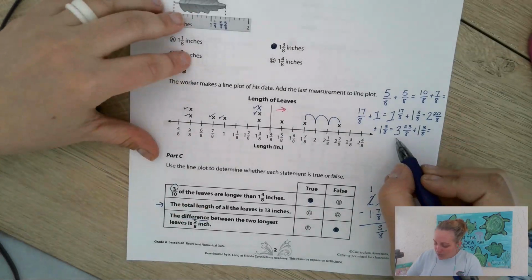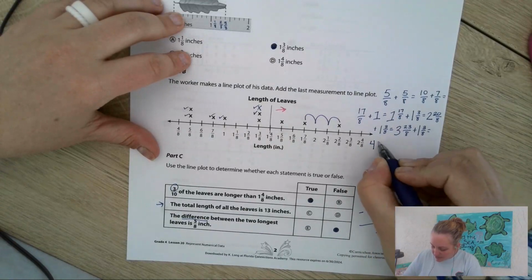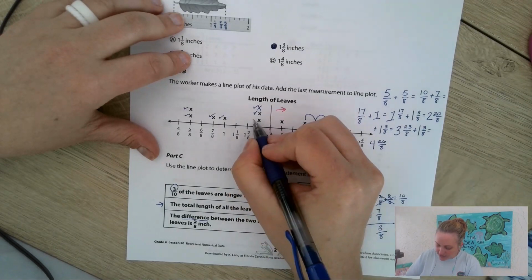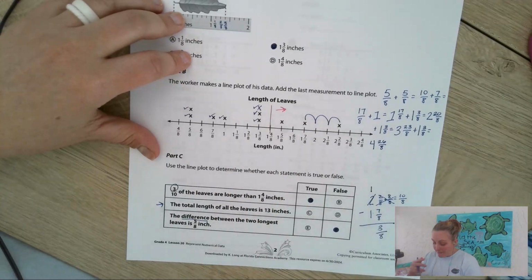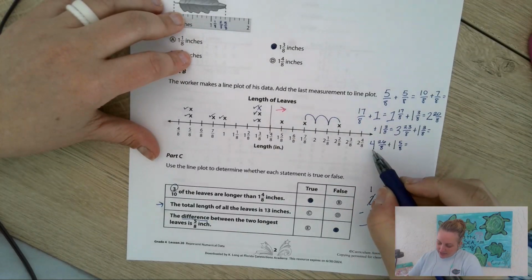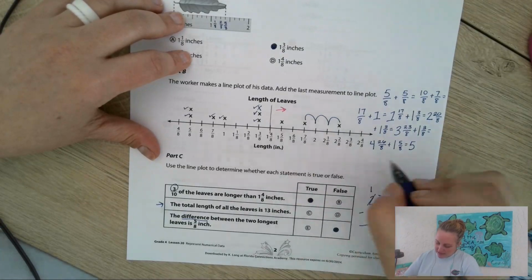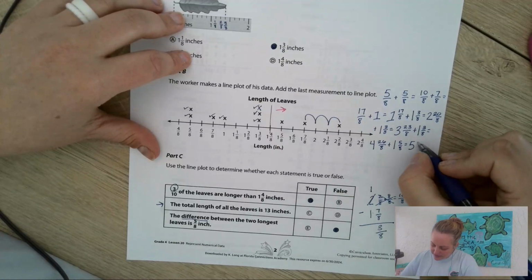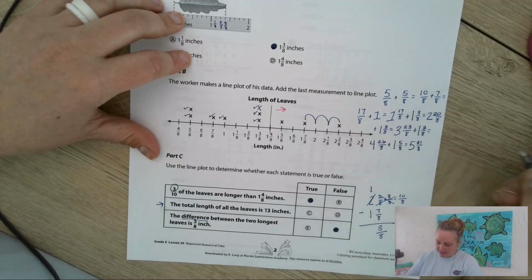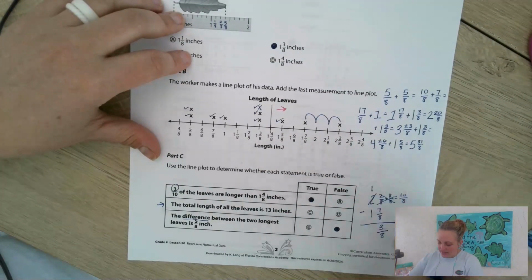Okay, so 3 plus 1 is 4. 23 plus 3 is 26. So that's all of those. I have 3 more to add in. We're going to add in 1 and 5/8. So 4 plus 1 is 5. And then 26 plus 5 is 31/8. Now we're going to add in 1 and 7/8.